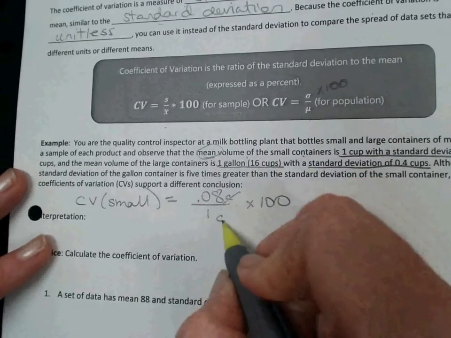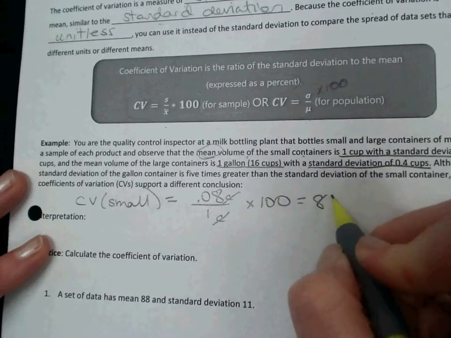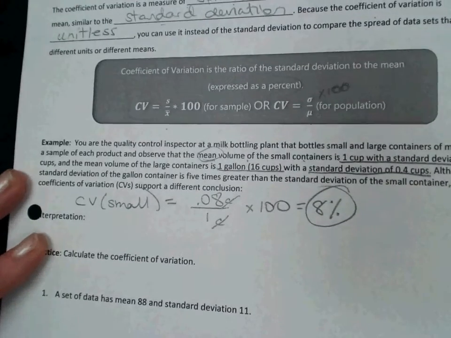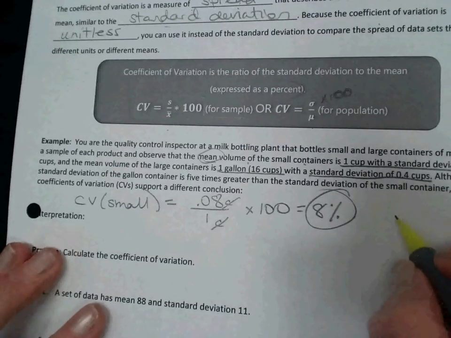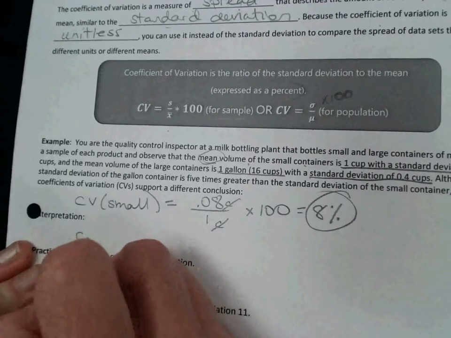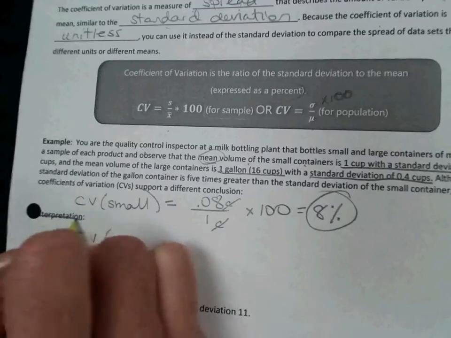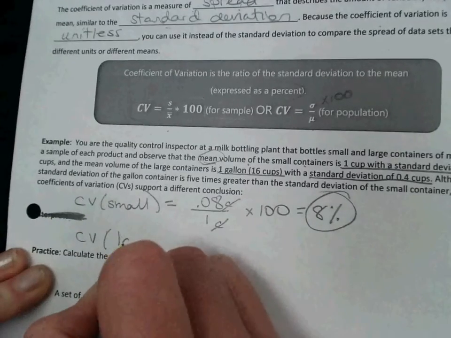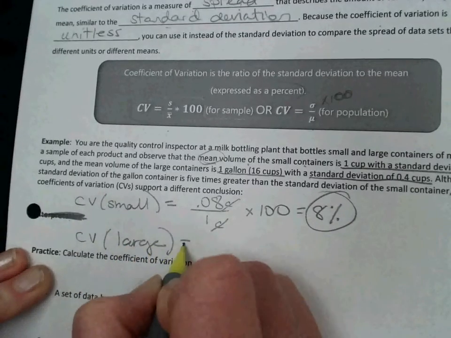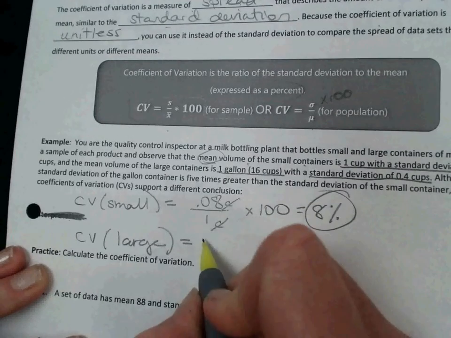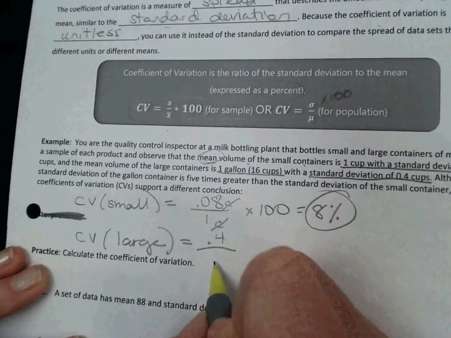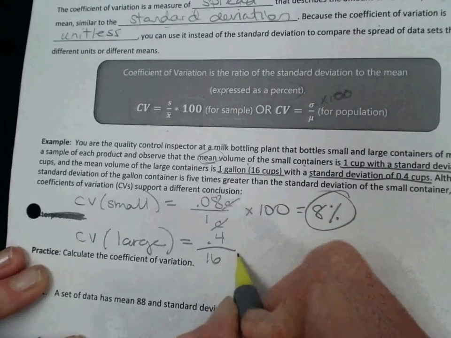Units go away, and I have 8%. So the coefficient of variation is 8% for the small container. And the coefficient of variation for the large container is going to be 0.4 for the standard deviation divided by 16 times 100.